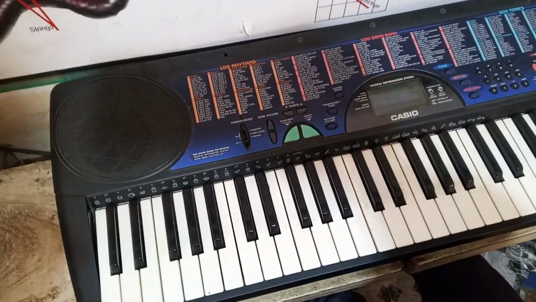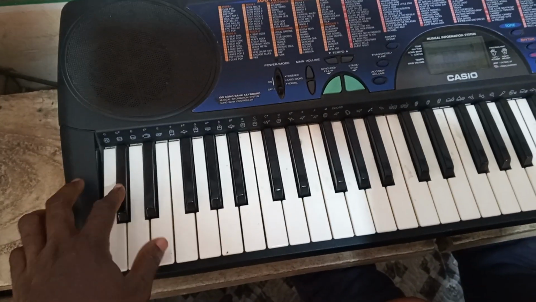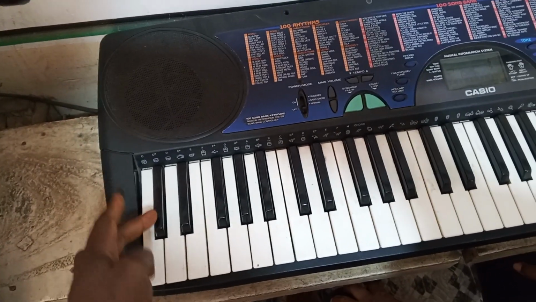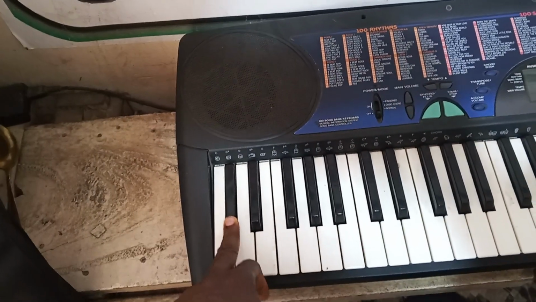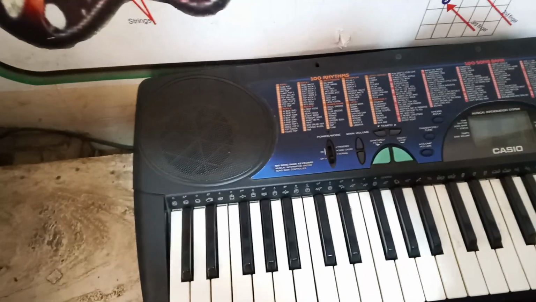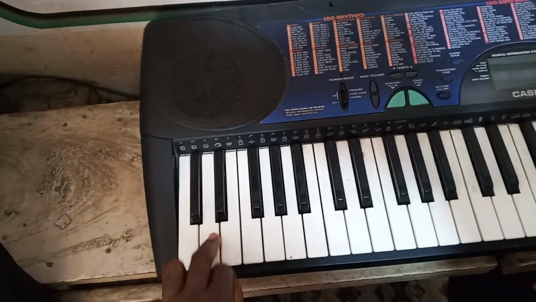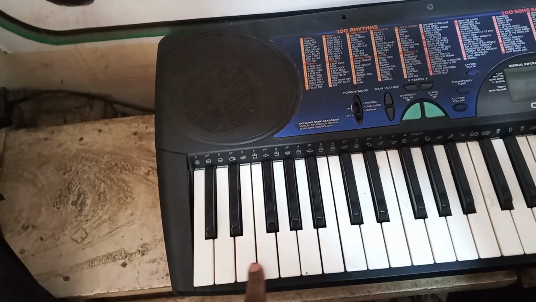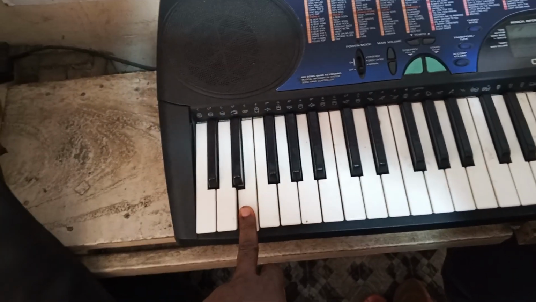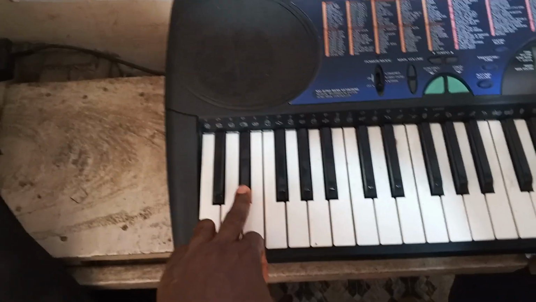Now let's go to the black keys. As you can see here, between C and D, there's a black key. This black key is known as C sharp or D flat. The next black key is between D and, this is D, right? And this is what? E. It's called D sharp or E flat.